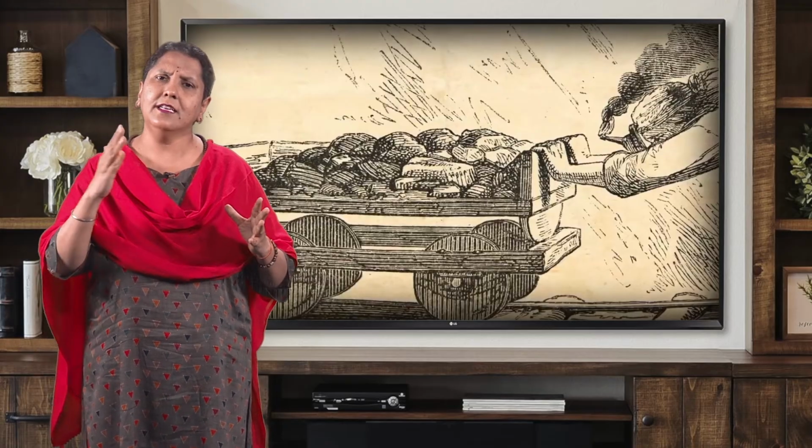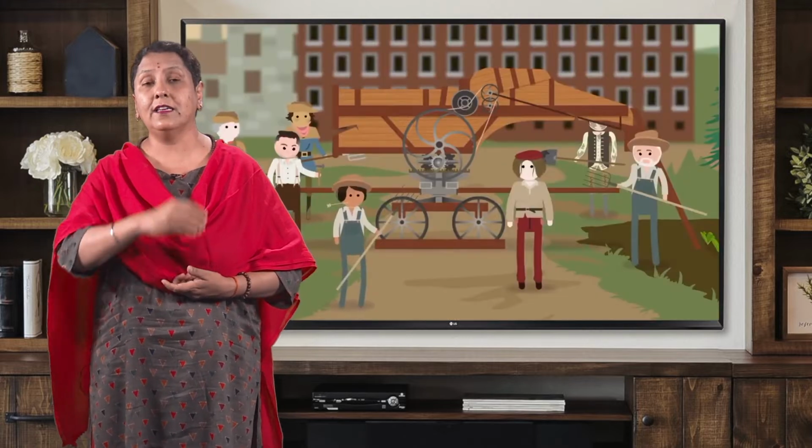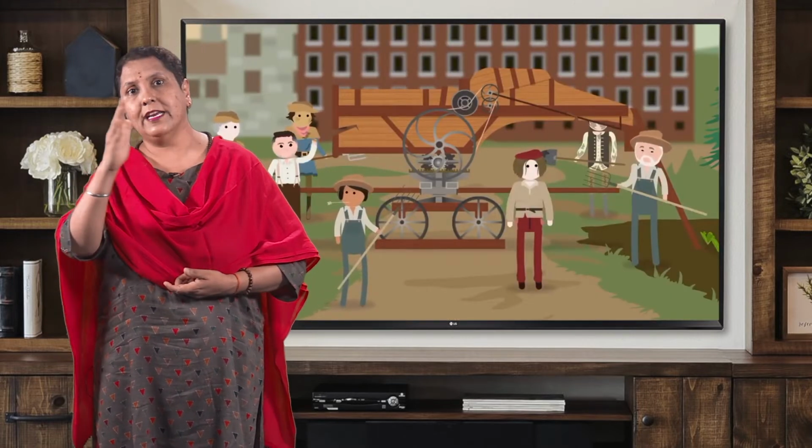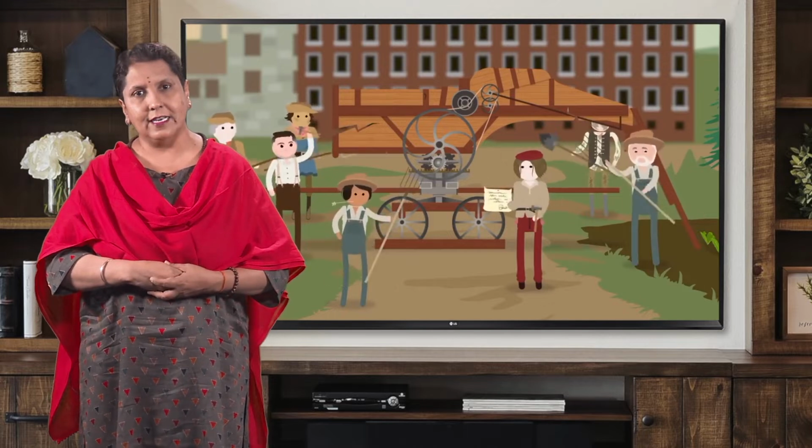This method was both cheaper and produced higher quality material, enabling Britain's iron and steel production to expand in response to demand created by the Napoleonic Wars between 1803 and 1815 and later the growth of the railroad industry.